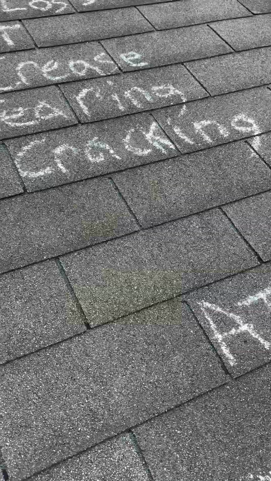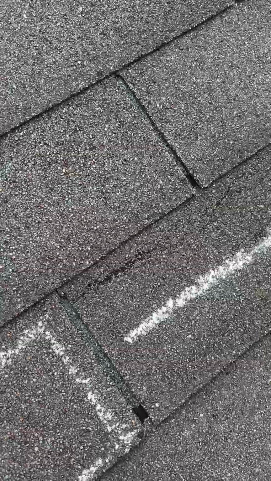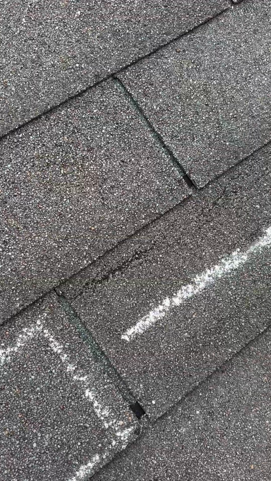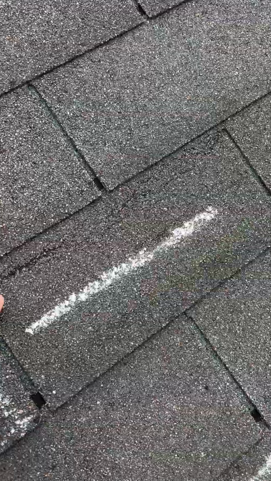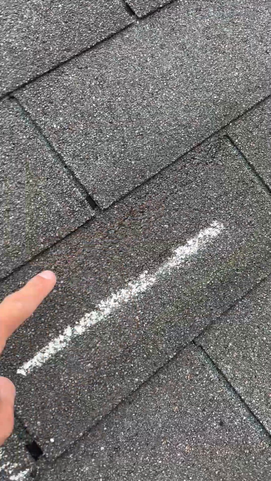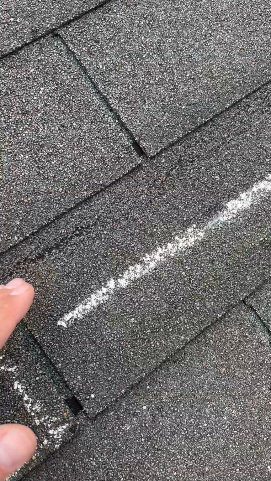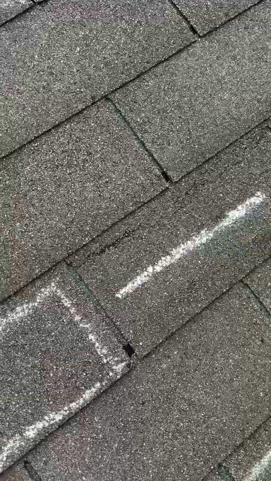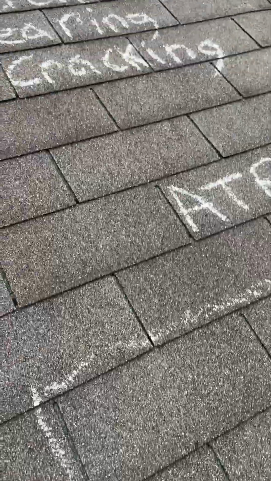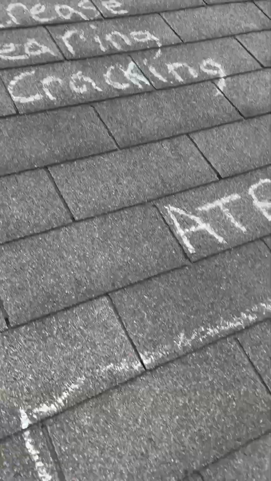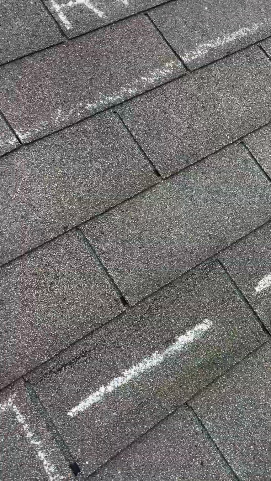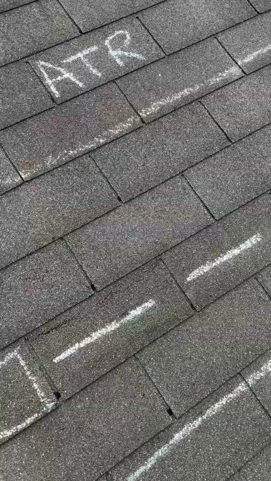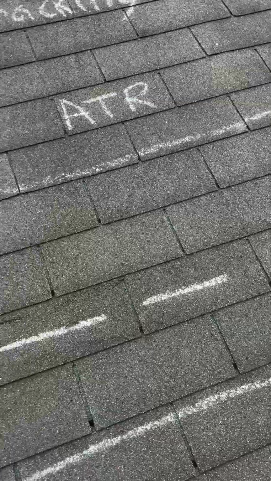And last, cracking. More significant, extreme version of creasing. So instead of just being this granule loss here, it could actually be such a bad crease that the shingle begins to crack. All right, so I'm going to do my best to avoid any of those things happening, but even so, due to the nature of the work, these things are all possible.